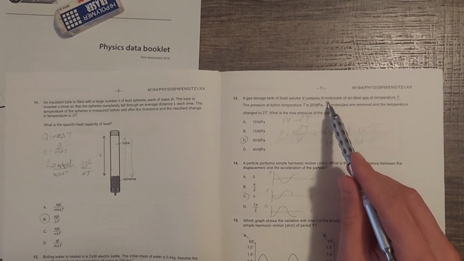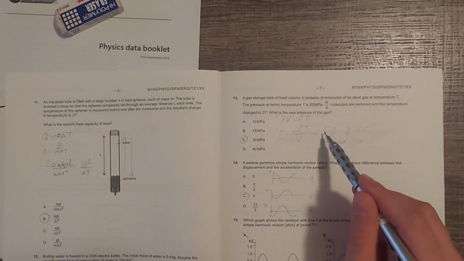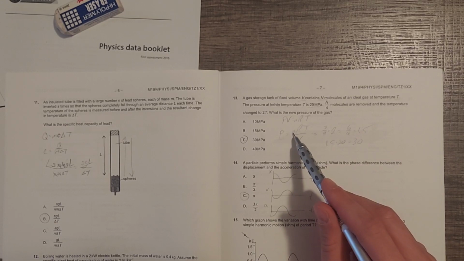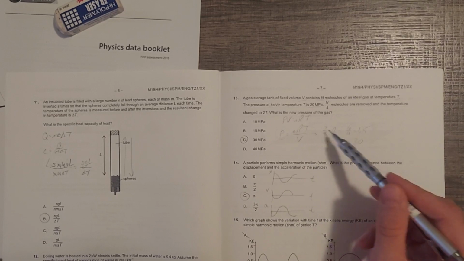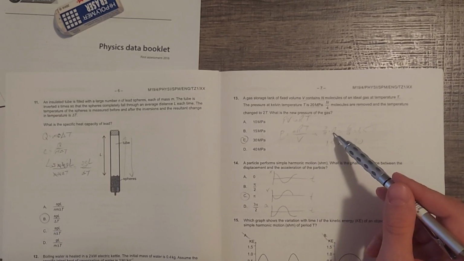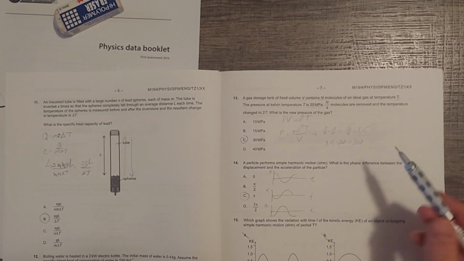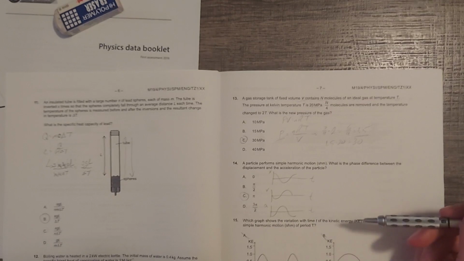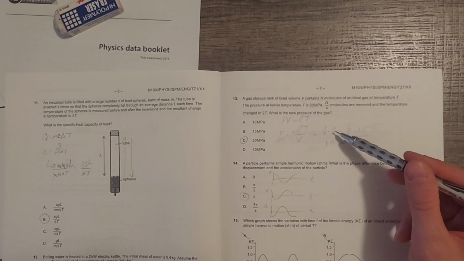So if we remove 1/4 of our particles, that means we have 3/4 remaining. And I just did 3/4 because we'll have 3/4 times N. R, I don't do anything with R. T is doubled. So I just do 2 for T. So 3/4 times 2 is 6/4, which is 1.5. Now that means our pressure is going to increase by a factor of 1.5 when we have 3/4 of the particles at double the temperature.